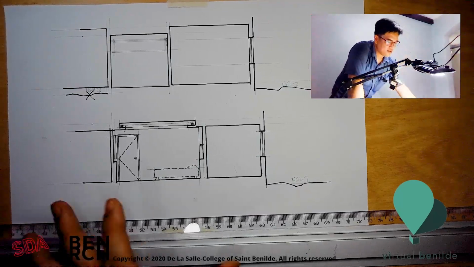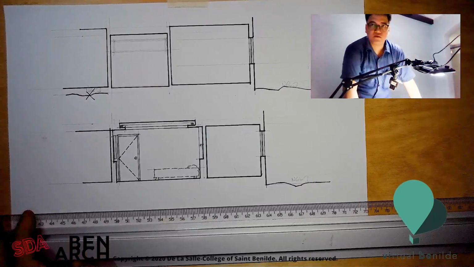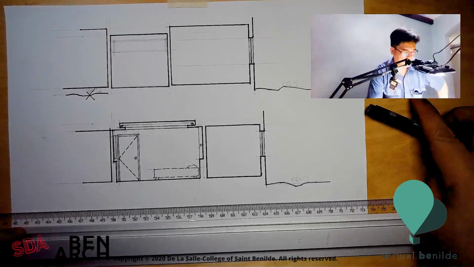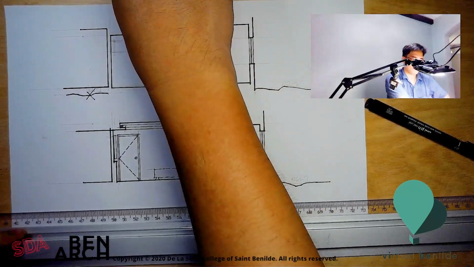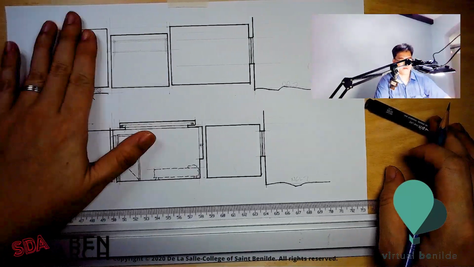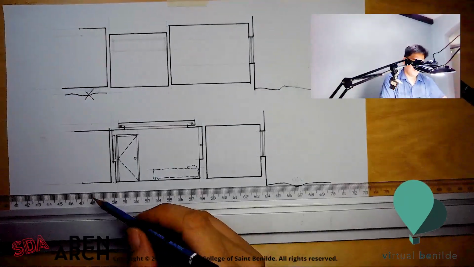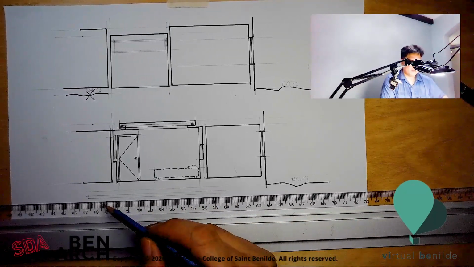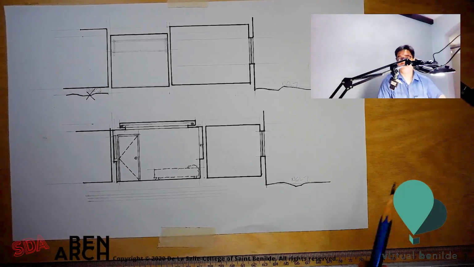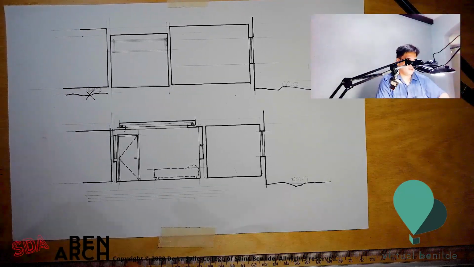And this is how you do it. So this is 1 to 50. Of course, do the lettering later on. I made a mistake there. Take note of that. That's not supposed to be the natural ground line. That's supposed to be the interior of the house. And of course, do determine your lettering and scale later on.